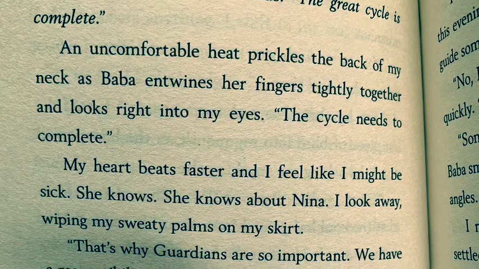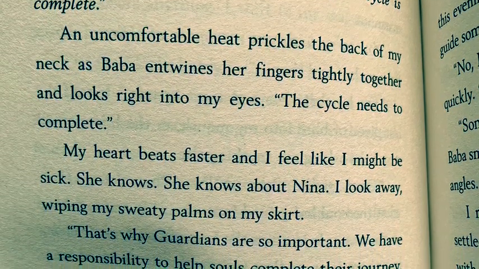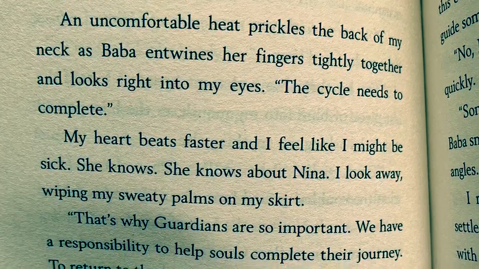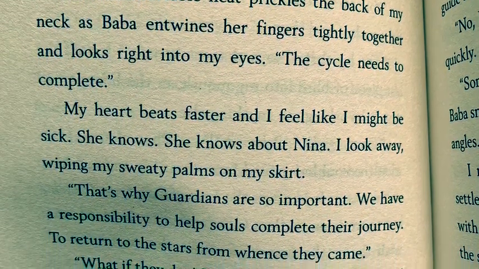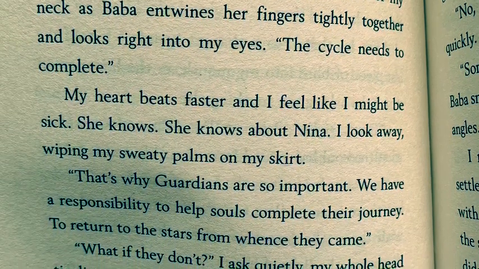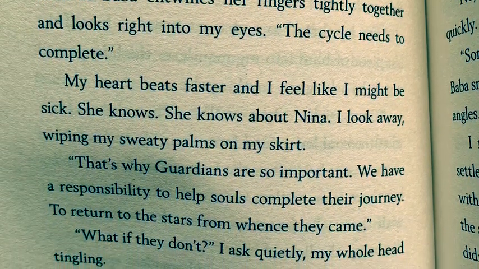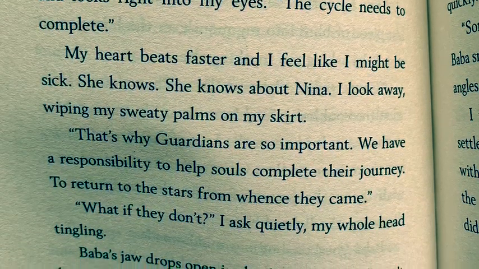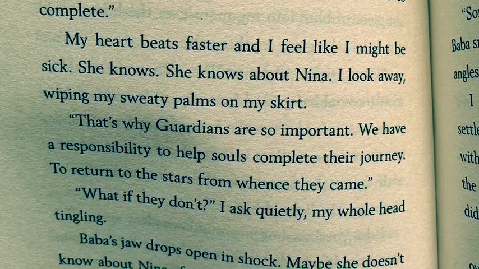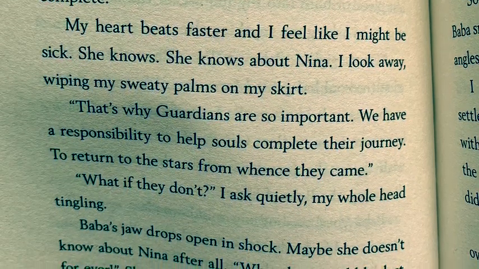My heart beats faster and I feel like I might be sick. She knows. She knows about Nina. I look away, wiping my sweaty palms on my skirt. That's why guardians are so important. We have a responsibility to help souls complete their journey, to return to the stars from whence they came. What if they don't? I ask quietly, my whole head tingling. Baba's jaw drops open in shock.